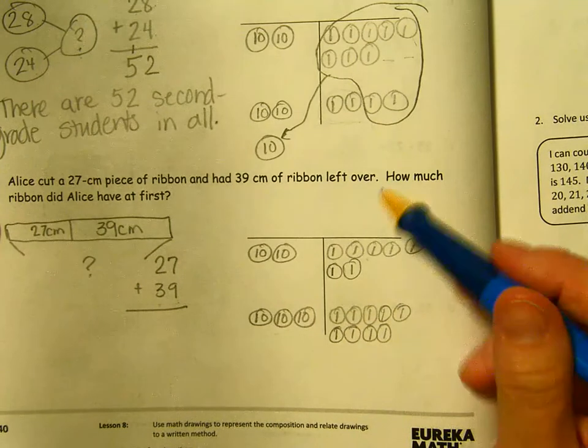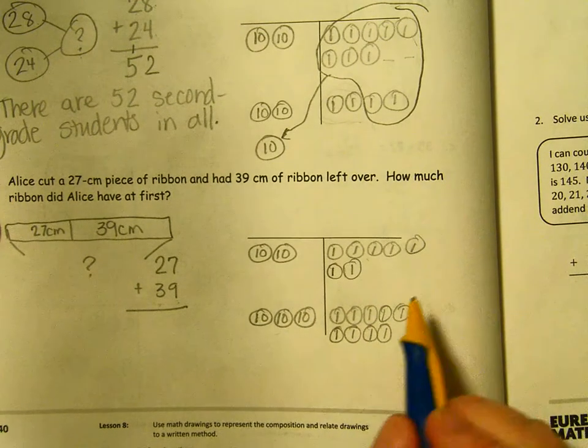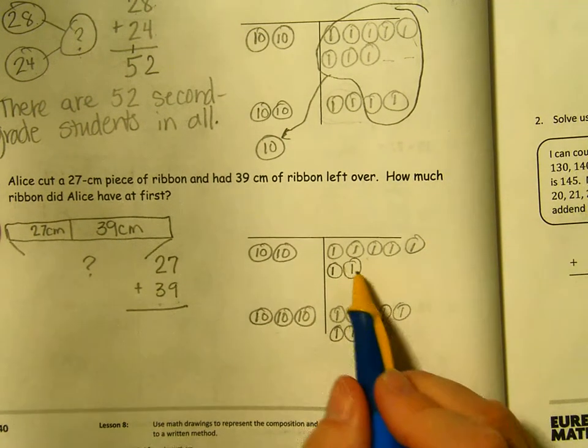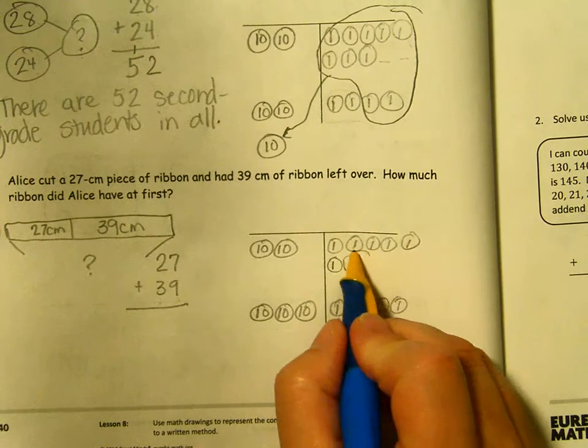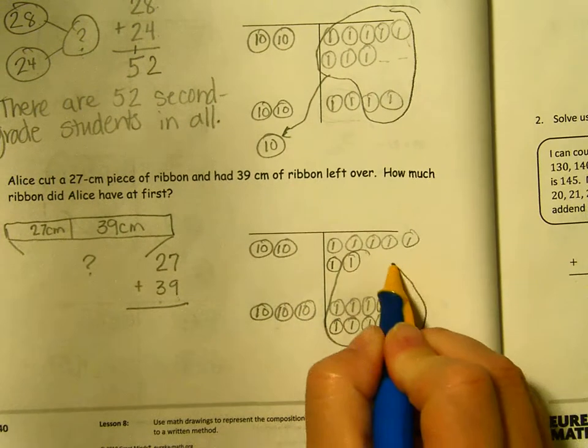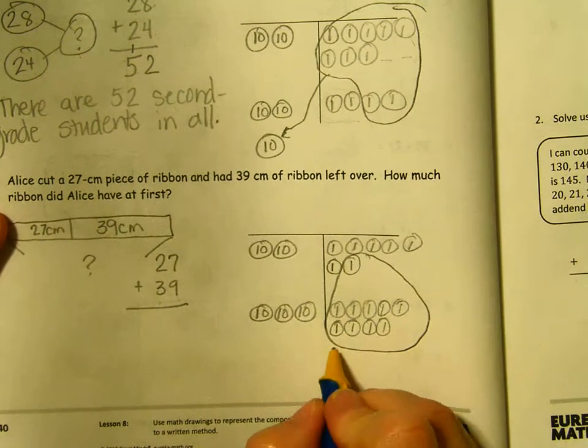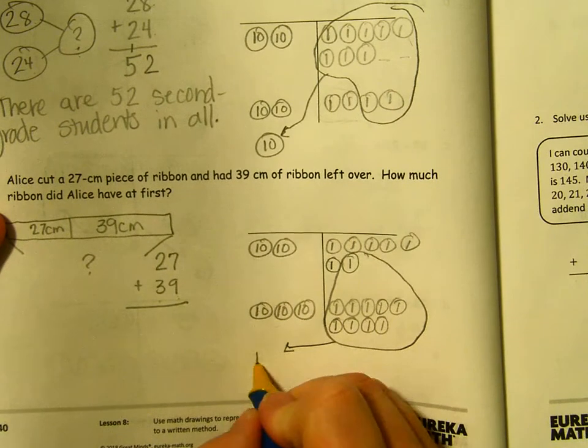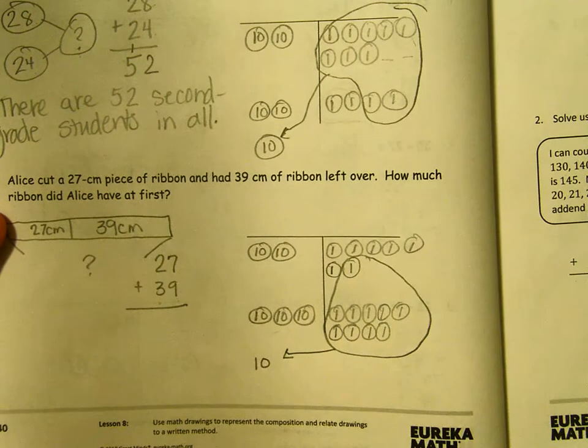So I'm going to add starting with my ones. And here I have 9. I just need one more from up here to make a 10. So I'm actually going to bundle down here and move that over, compose it to make a 10.